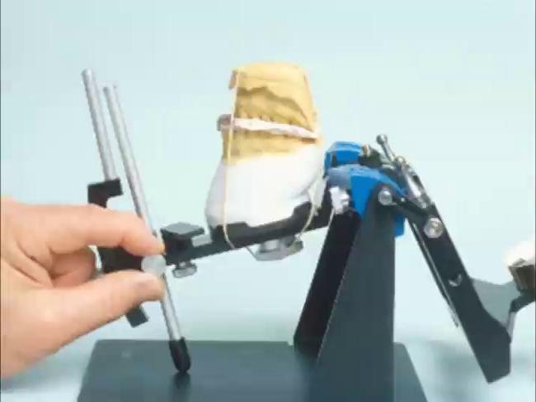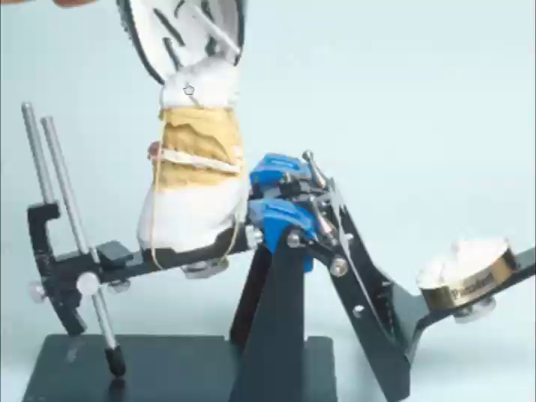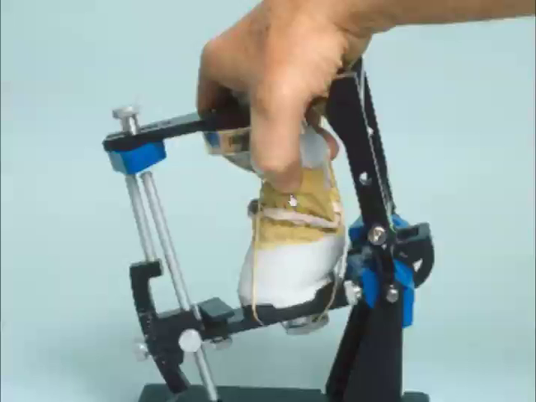We then take the centric relation record and index it to the upper cast, and then index the lower cast into the centric relation record. And we now have the articulator upside down in our mandibular mounting stand. And with the mandibular mounting stand, we can actually adjust the front end of the articulator down so we can level the cast here so that the plaster will stay in place. We can now add plaster to the model and the mounting plate, swinging the lower frame around, making a connection of the lower cast to the lower mounting plate.